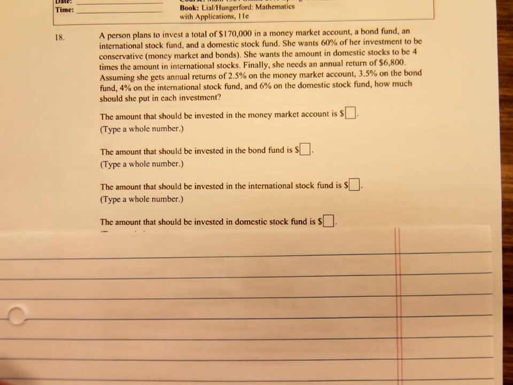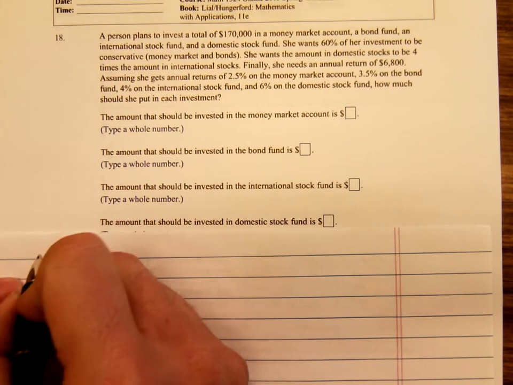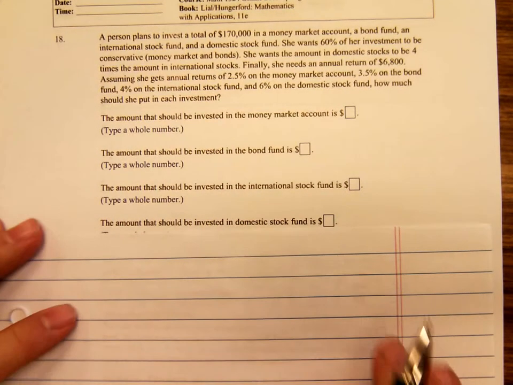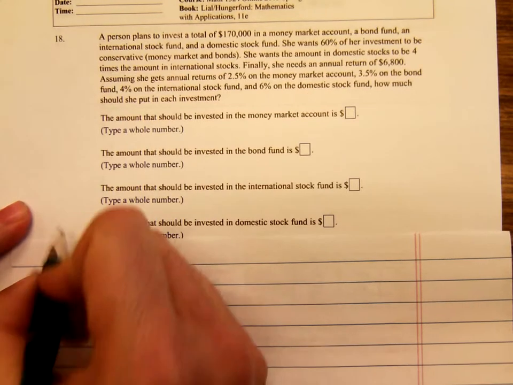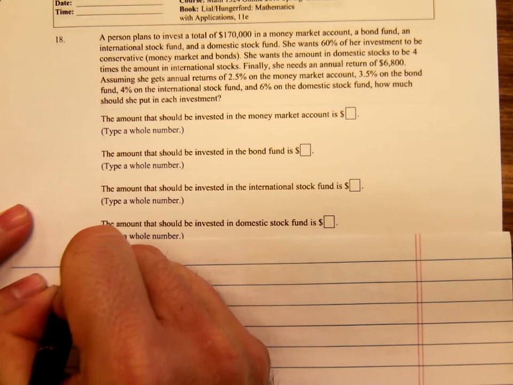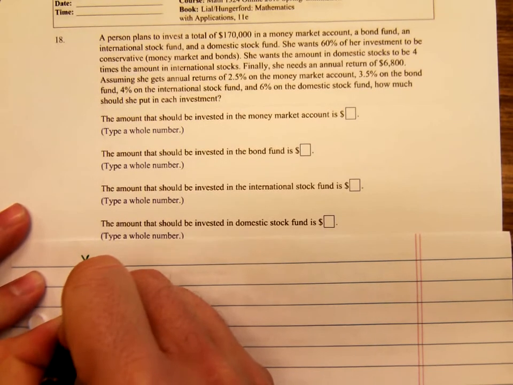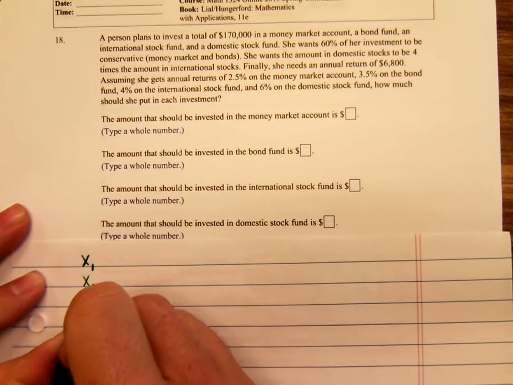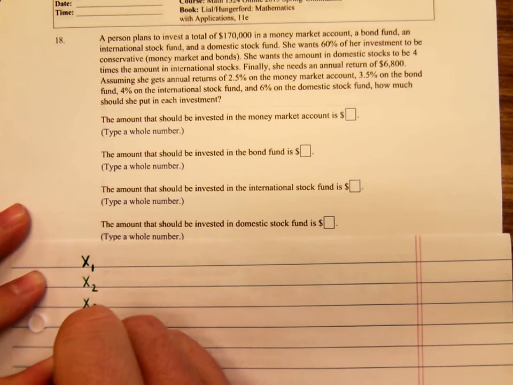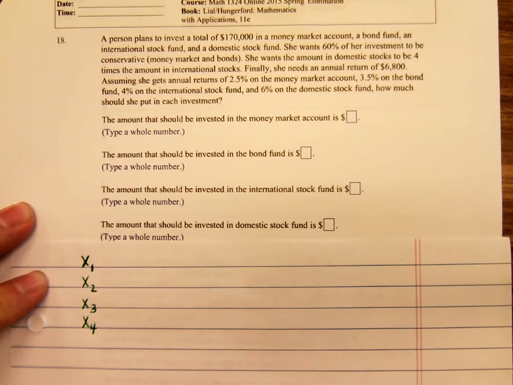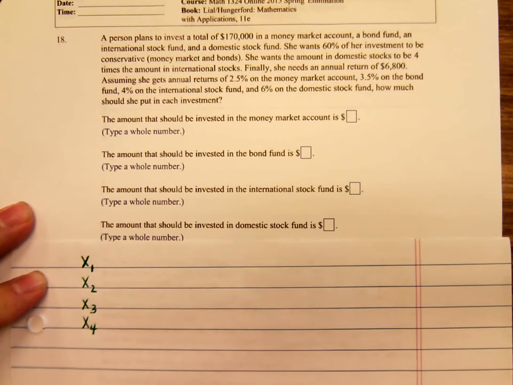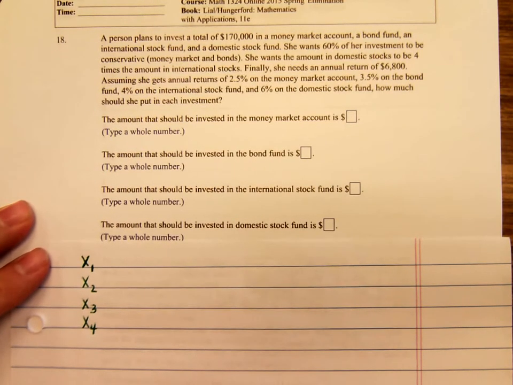If you want to use X, Y, Z, W, another way you could do it when you have quite a few variables is to use subscripts like this: X subscript 1, X subscript 2, X subscript 3, X subscript 4. Or A, B, C, D, whatever 4 letters you want.